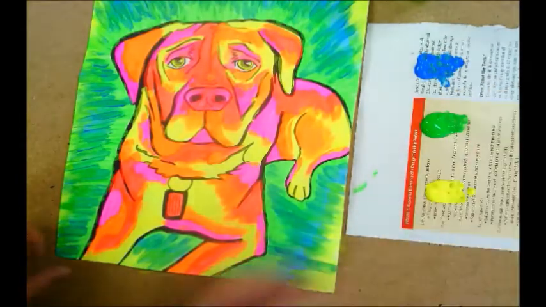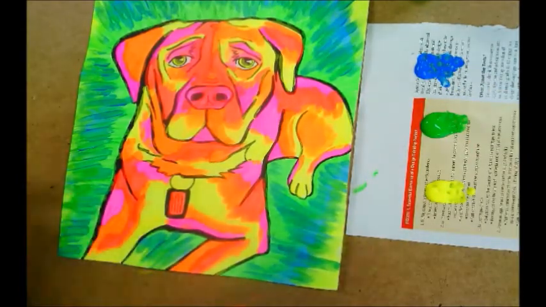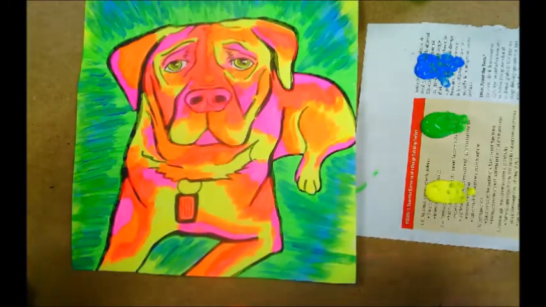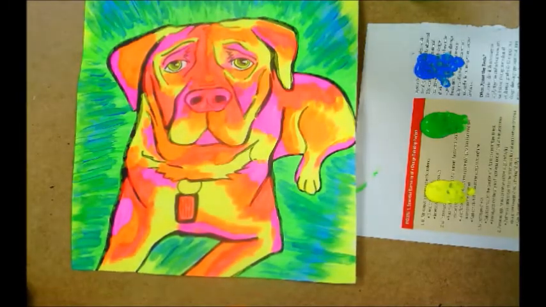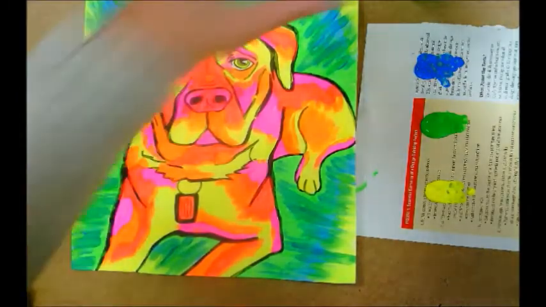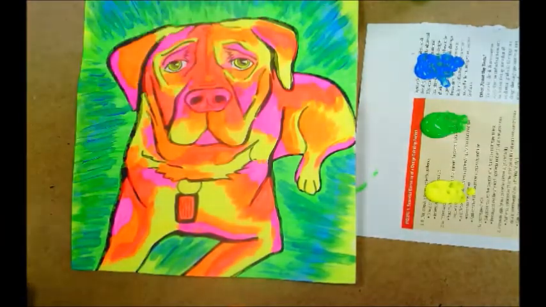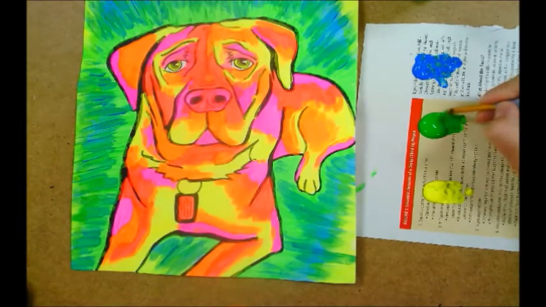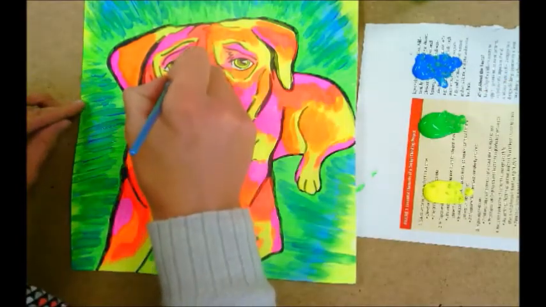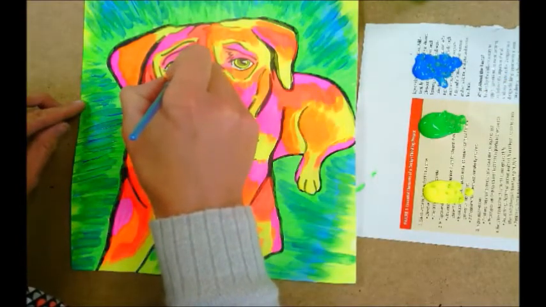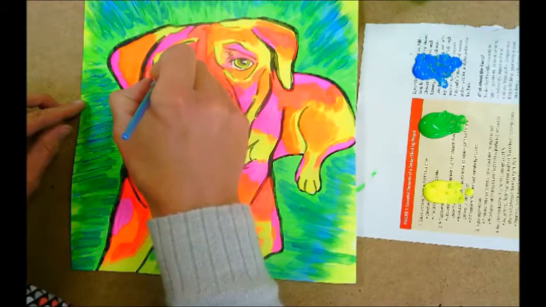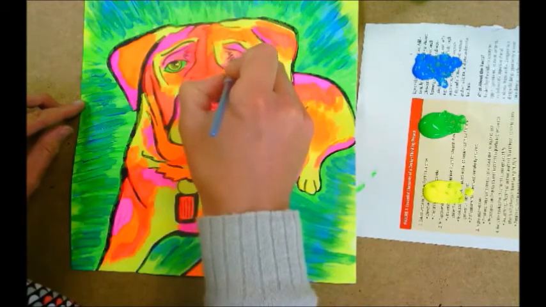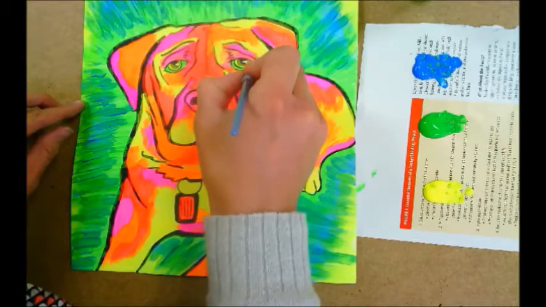And the very last thing I have to do is finish the eyes. Like I had mentioned, I wasn't quite sure what I wanted to do with the white of his eyes, so I'm going to actually paint them in green. So I'm going to grab a little bit of the green very carefully. Paint in the white eyes. And there you have it.